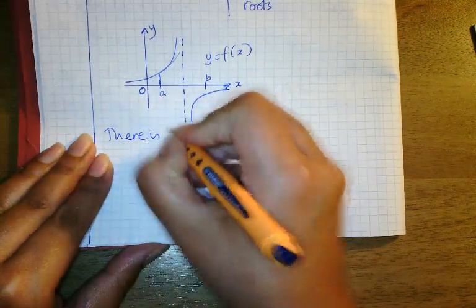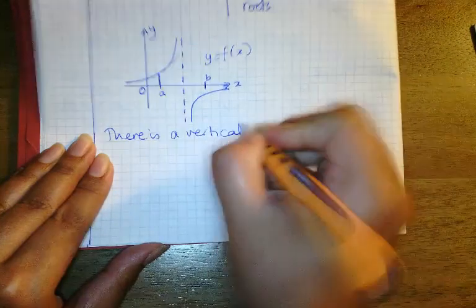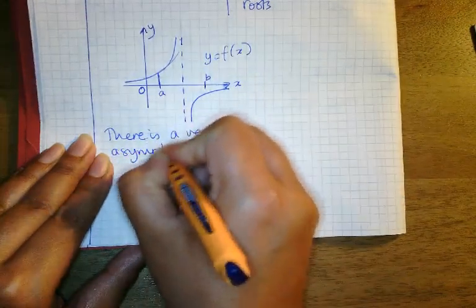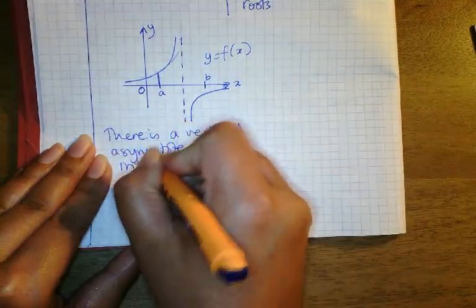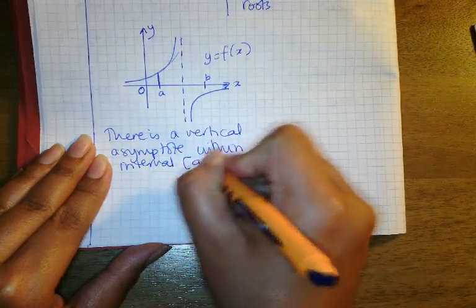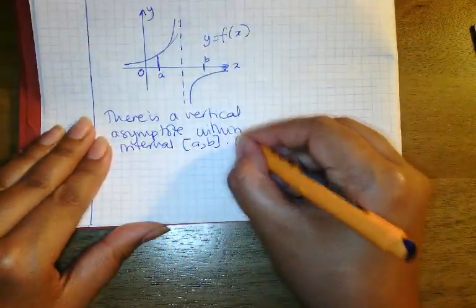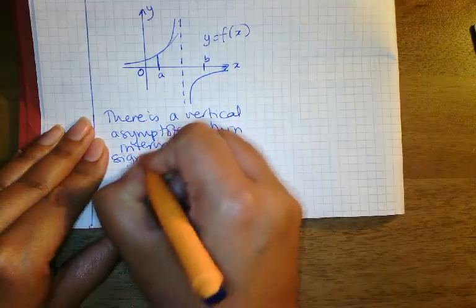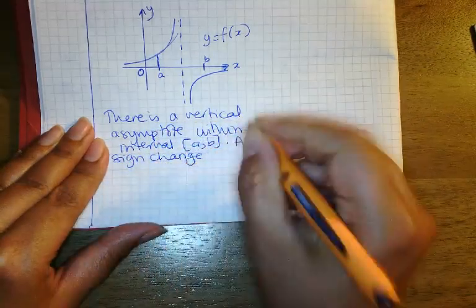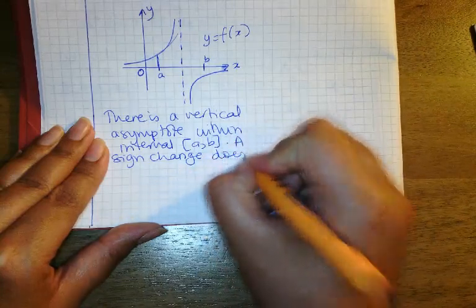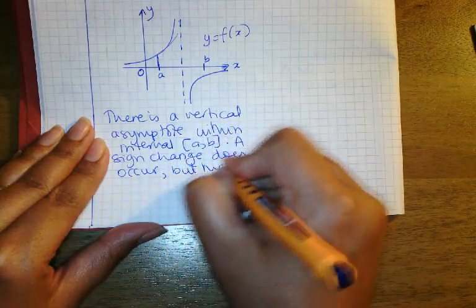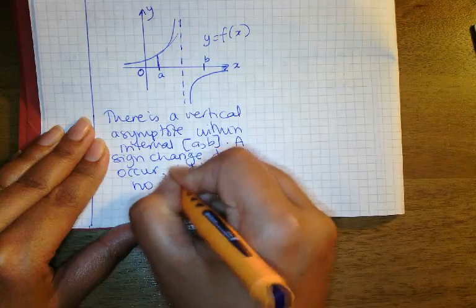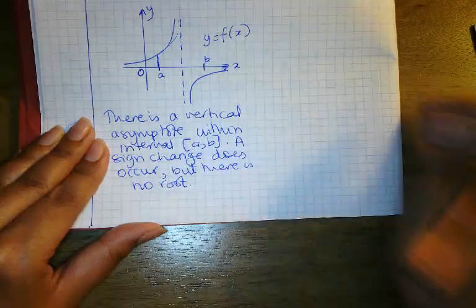So we've got to be careful about these scenarios. We can say that there is a vertical asymptote within the interval AB, and a sign change does occur, but there is no root. Okay, and now let's look at example 2.